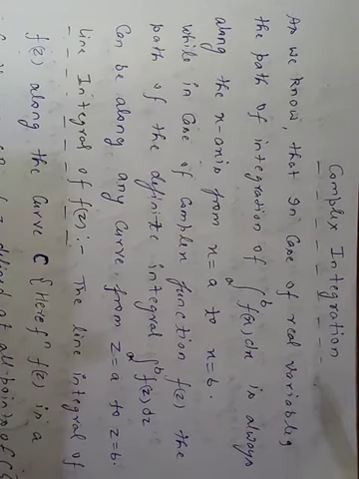As we know, we have already discussed complex differentiation. Now we will discuss complex integration.